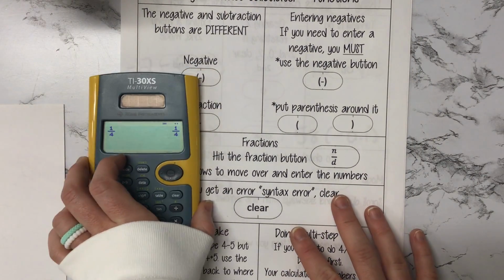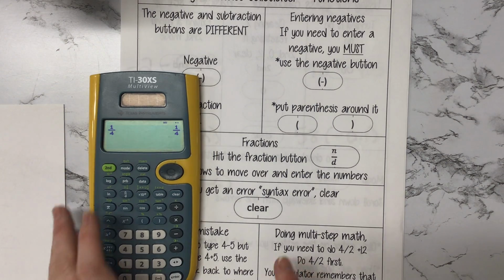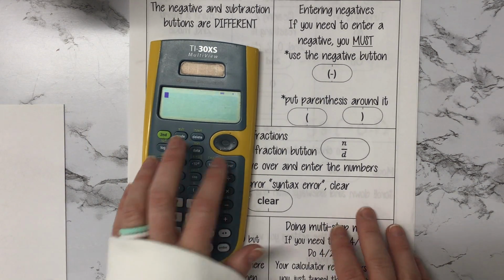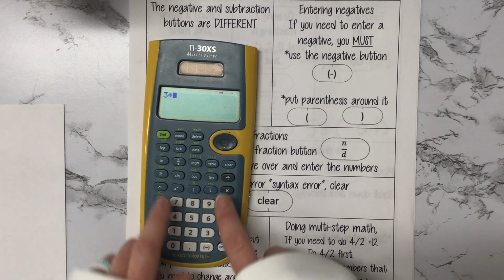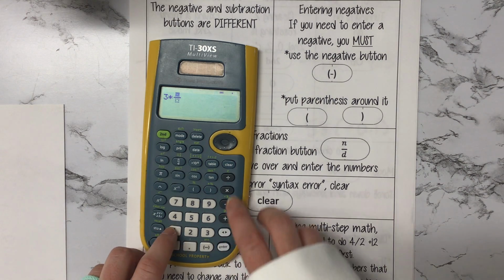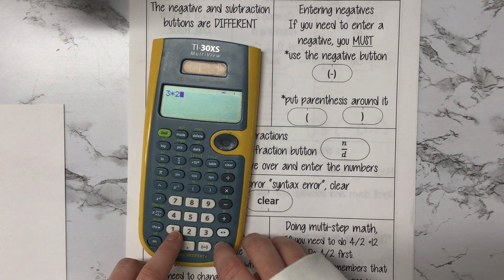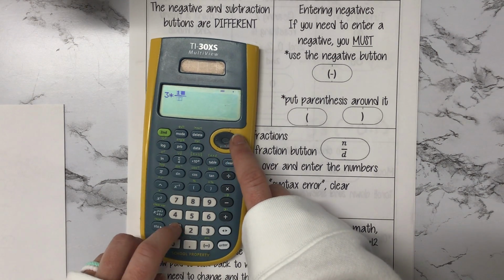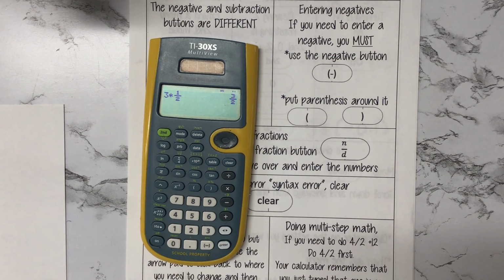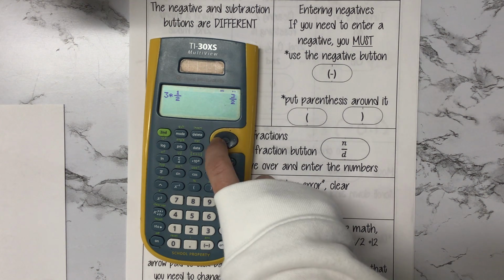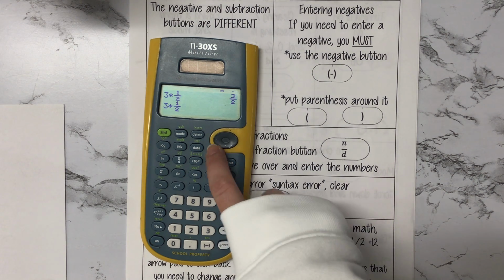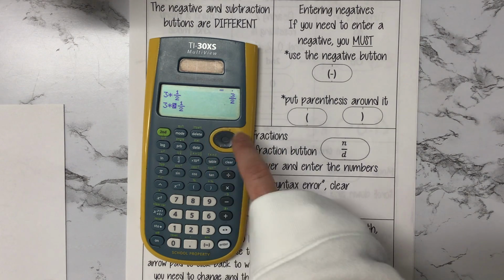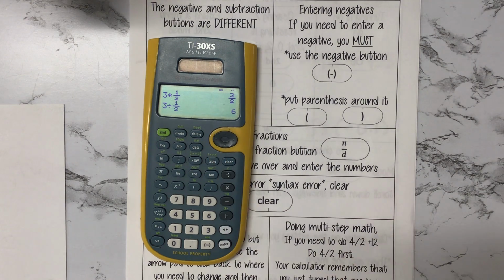That's my bad. Okay, so if I want to add two fractions together or multiply fractions, I can do 3 times 1/2. Oops. Okay, and it tells me that's 3/2. That's correct. Okay, you can also use it to divide. Okay, so that's how you do fractions.